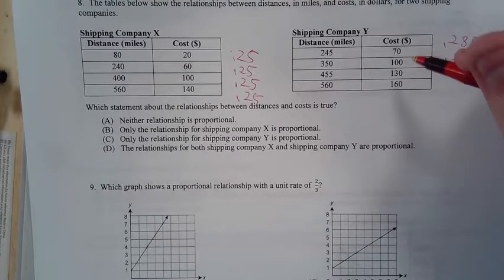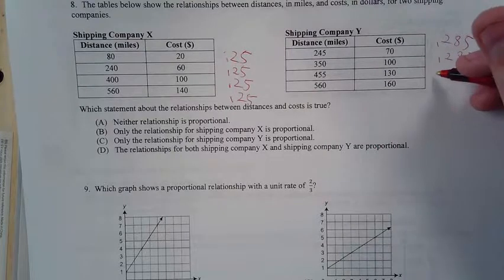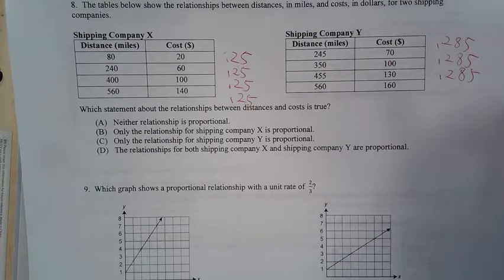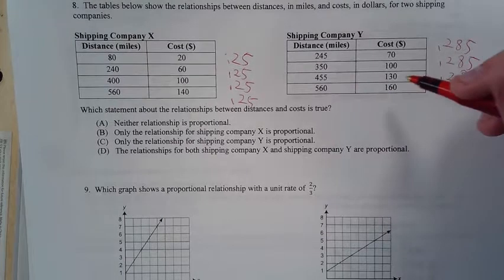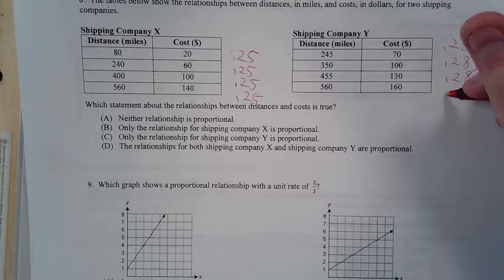And it's the same thing with 130 and 455. Still 0.285. Yep. And then 160 can't go into 560. Still 0.285.